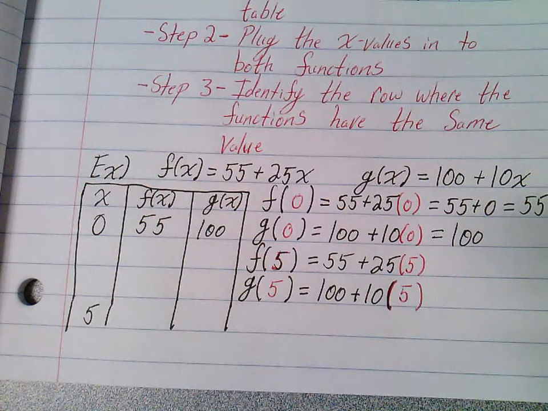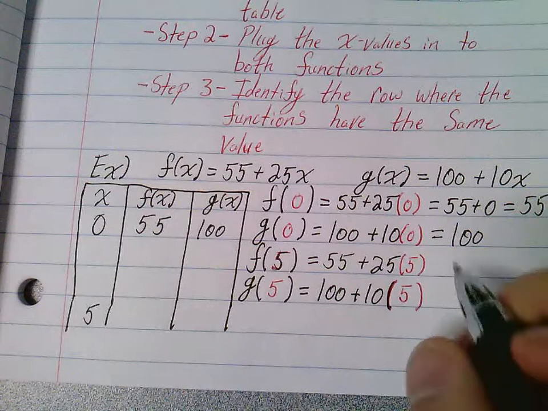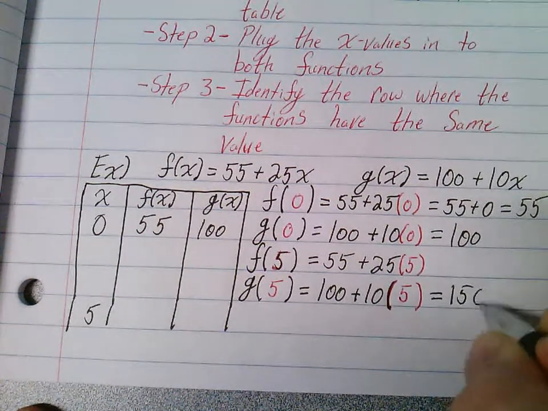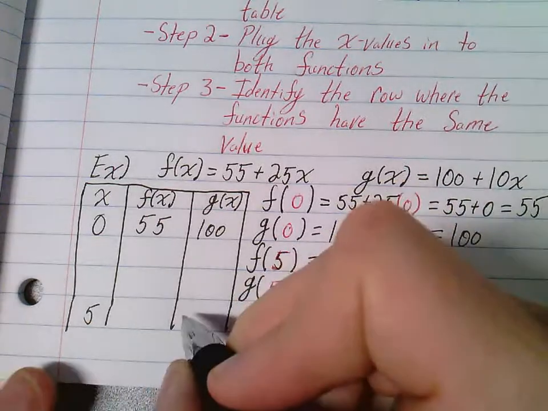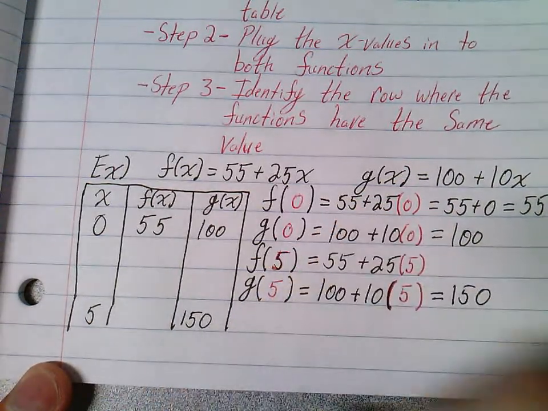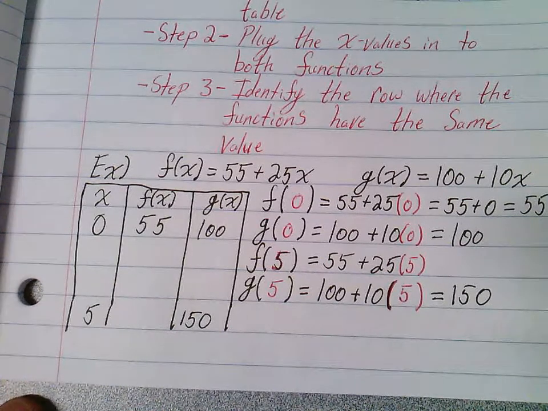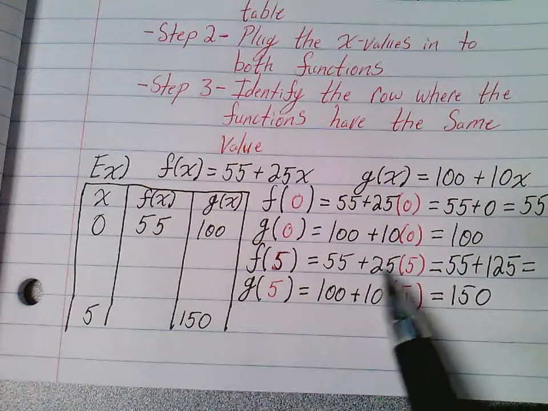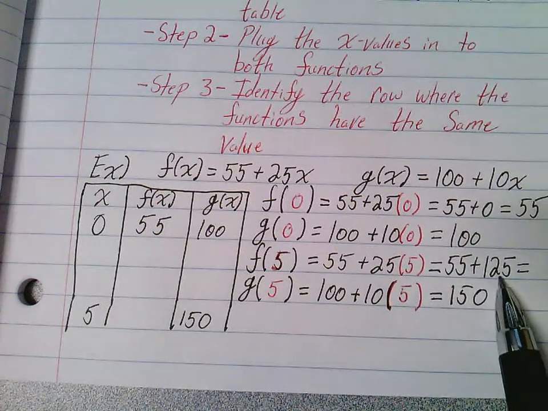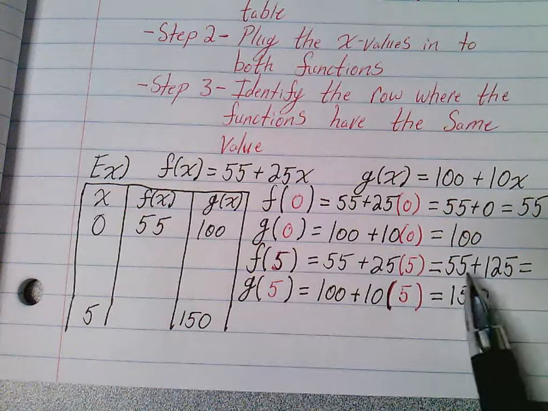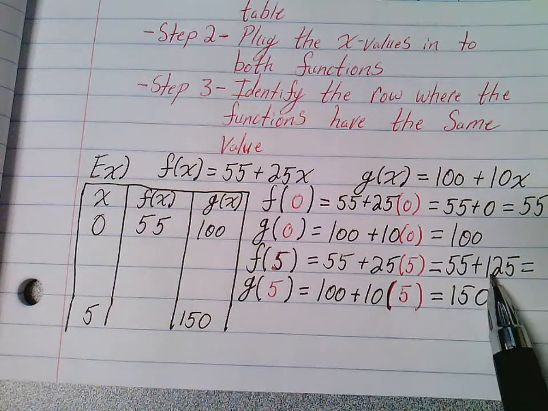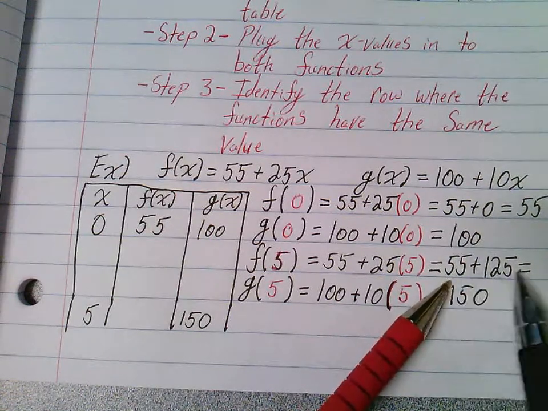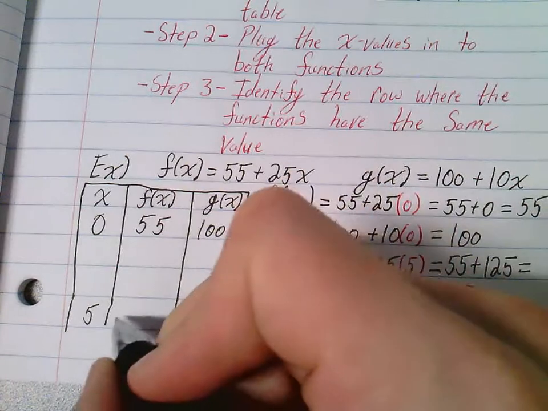Antonio says he's got this one already. Nice job. This one's solid. Good. 150. And let's see if we get that other one too. So we thought 5 times 25 is 125. And 125 plus 55. Good guess, but remember it's 55. Okay, so we add that 5 in there. That's 180.